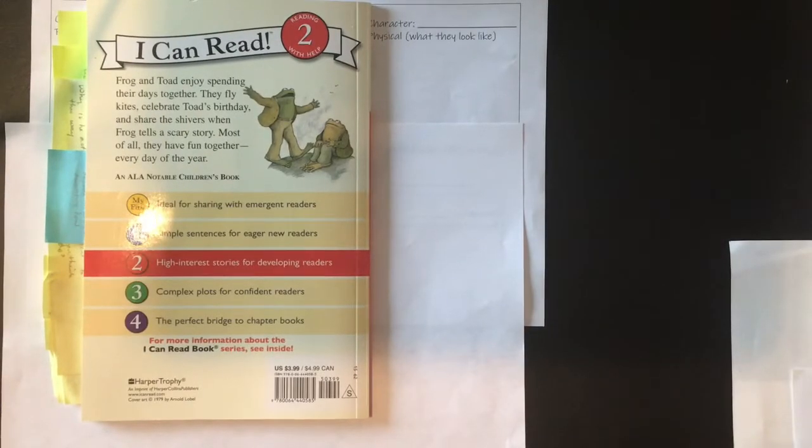On the back of the book we see the blurb. The blurb says, "Frog and Toad enjoy spending their days together. They fly kites, celebrate Toad's birthday, and share the shivers when Frog tells a scary story. Most of all, they have fun together every day of the year."